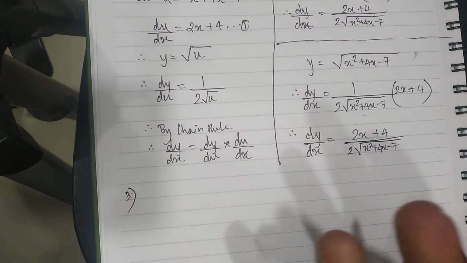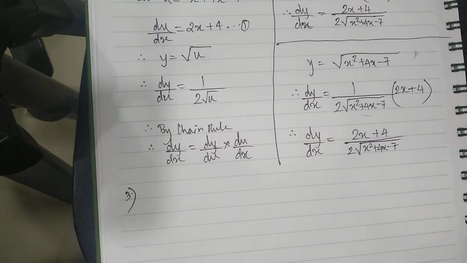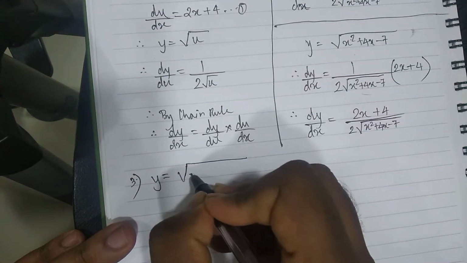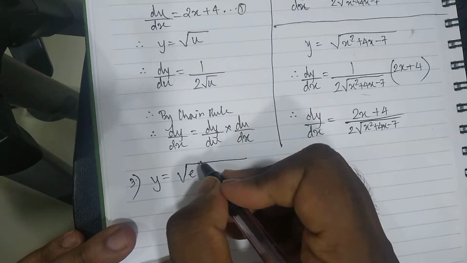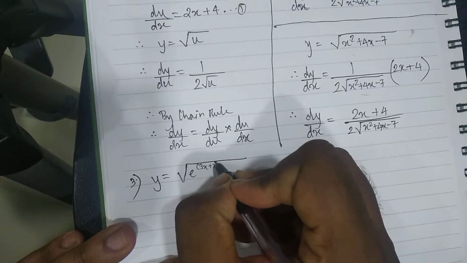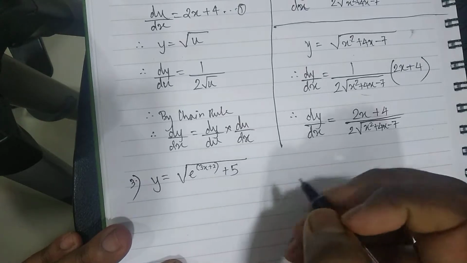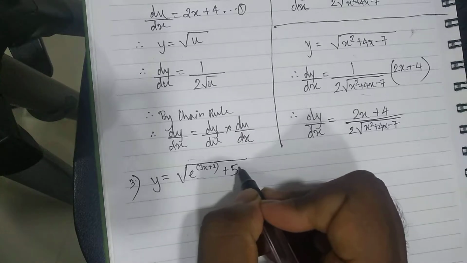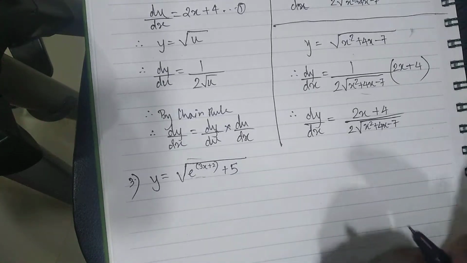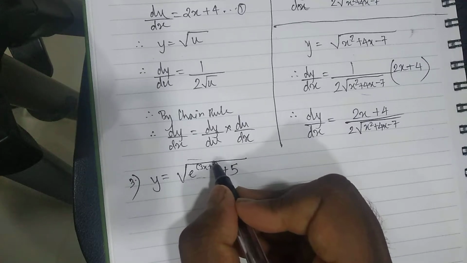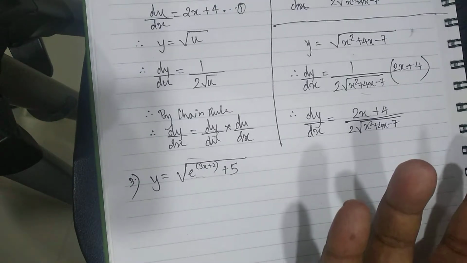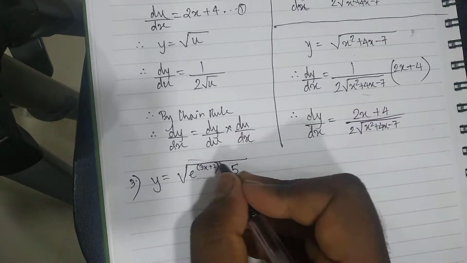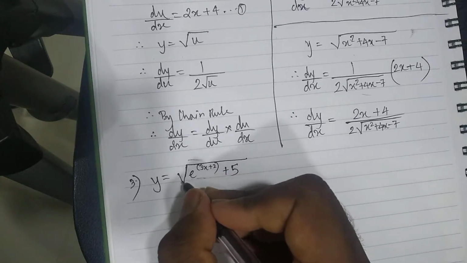Okay, now I'll show you how chain rule becomes a little bit more tedious from now on. So I'll take this example. This will be a good start. So this is going to be the square root of e raised to 3x plus 2, plus 5. Okay, so here if you notice, the square root is one function. This entire term inside the square root is a function, and then you have this exponent which is a function by itself. So there are 3 functions here, where 3x plus 2 is inside the exponent function and the exponent function is inside the square root function.